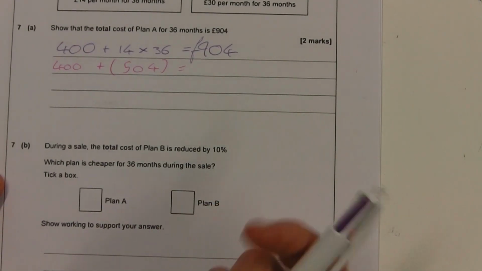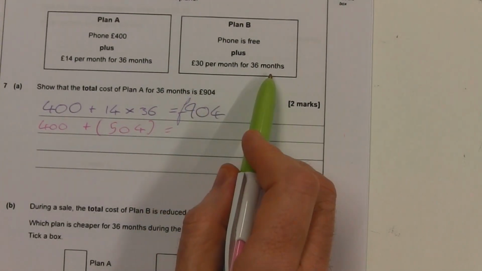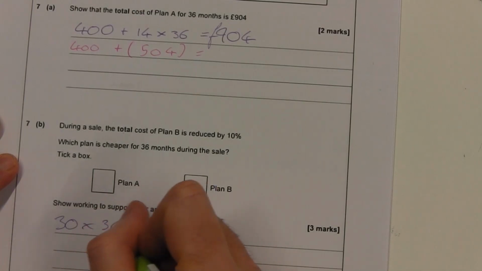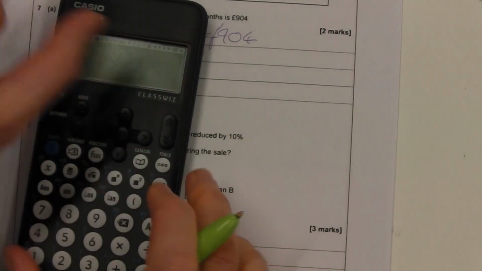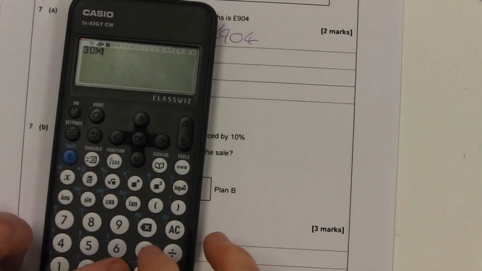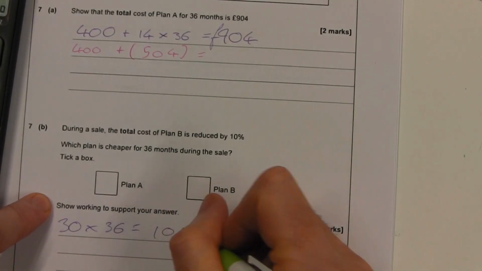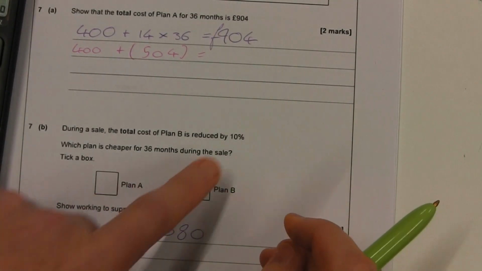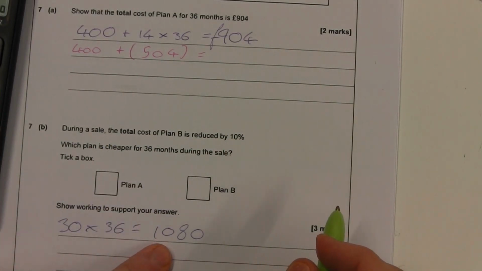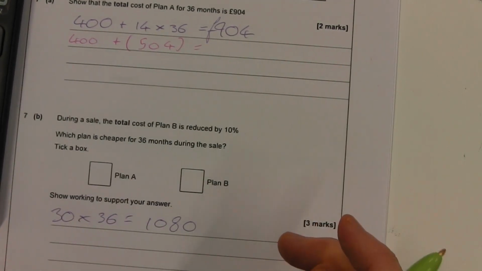So again, 2 different ways. I can look at this. I've got £30 a month for 36 months with a free phone. So I can do 30 times 36. Again, let's use the calculator, we've got it. So 30 times 36, which gives me 1080. And then I can reduce that by 10%, okay? Now 10% is 108. We can take that away from our working and we will get our answer.